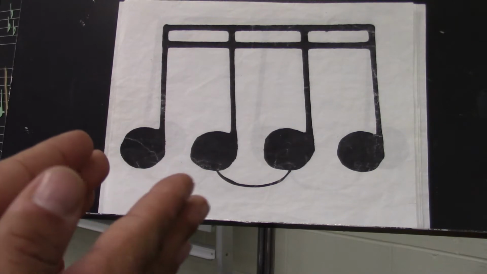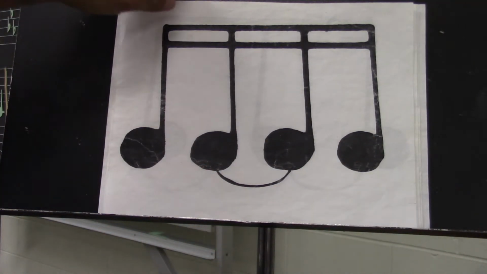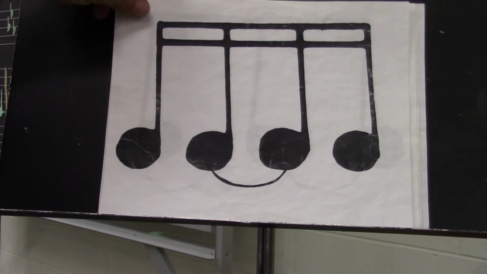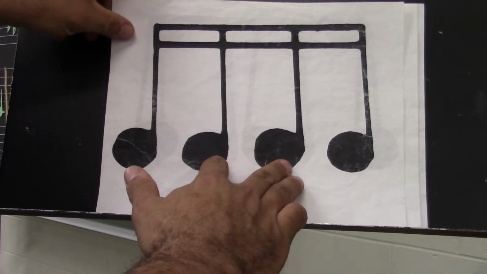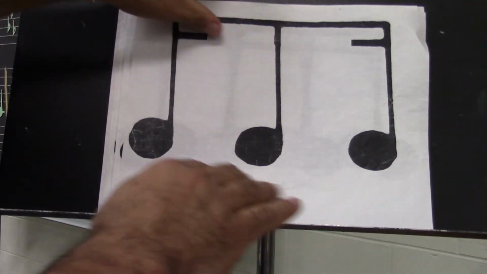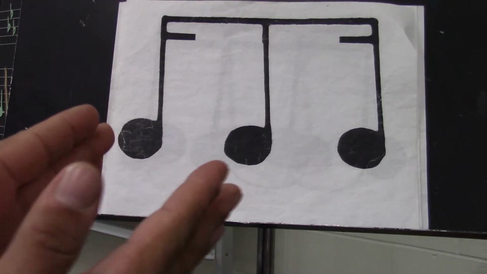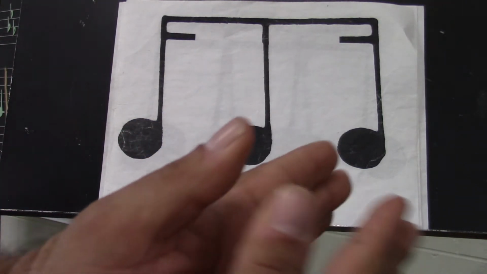Ready? Go. 1, E, and da. What is the equivalent? 16th, 8th, 16th. See that? 16th, 8th, 16th. Ready? Go. 1, E, and da.